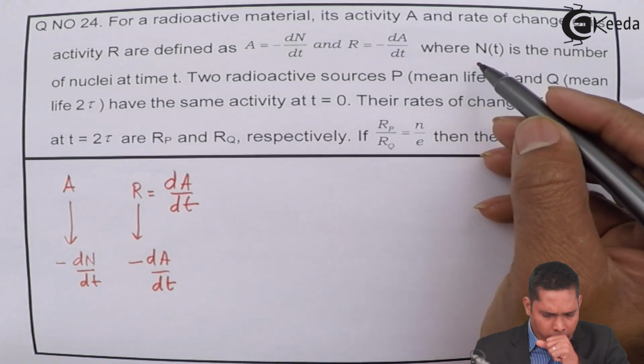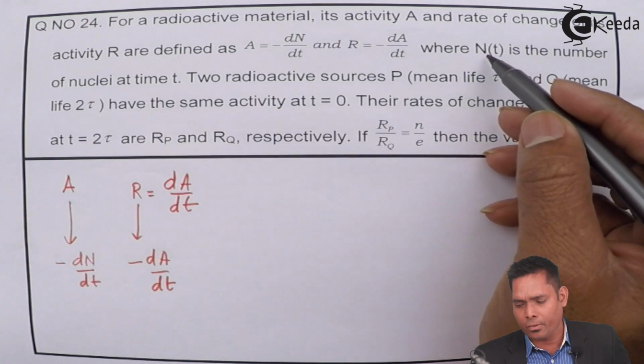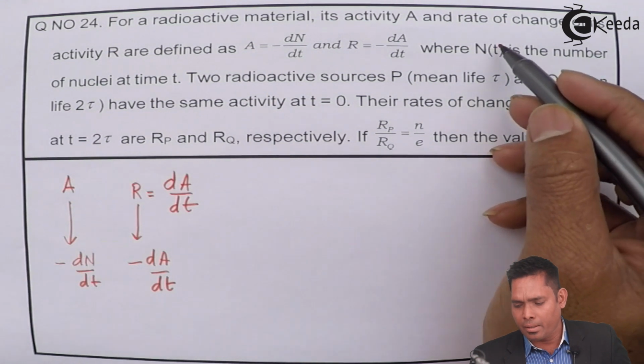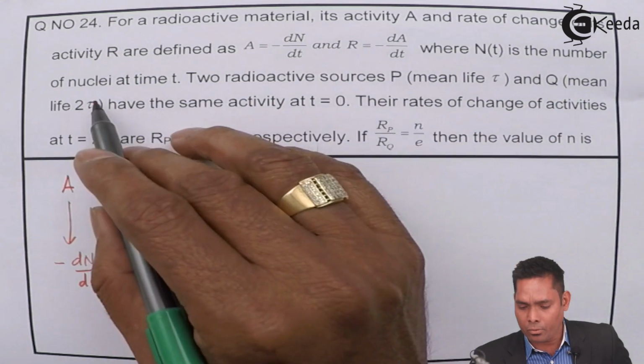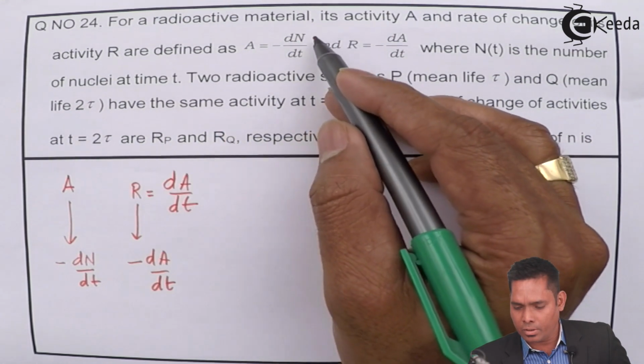Where N of t, N is a function of time, is the number of nuclei at time t. Okay, this part is clear. This N is a function of time.